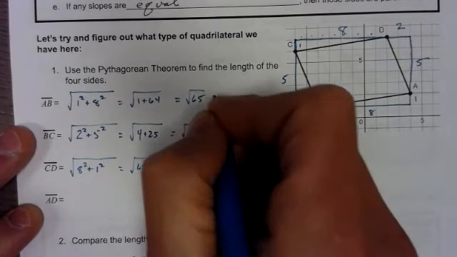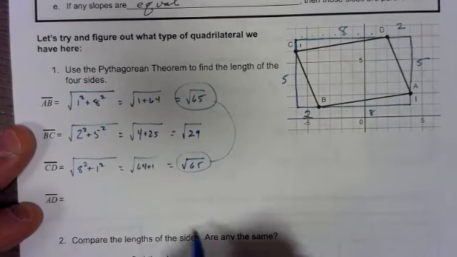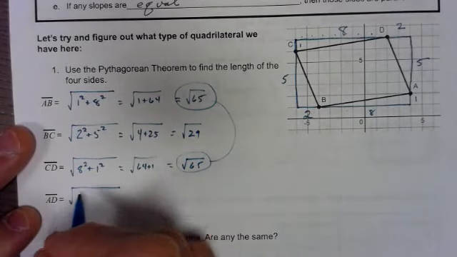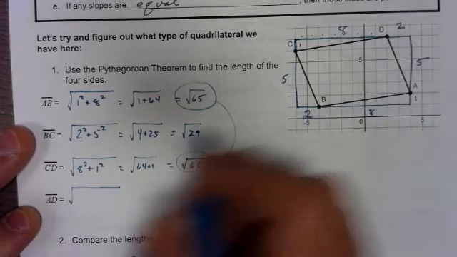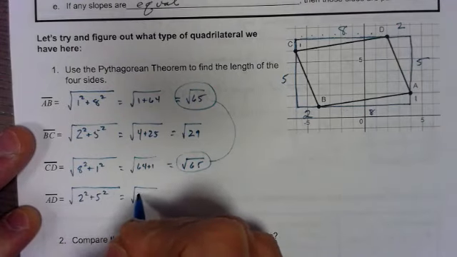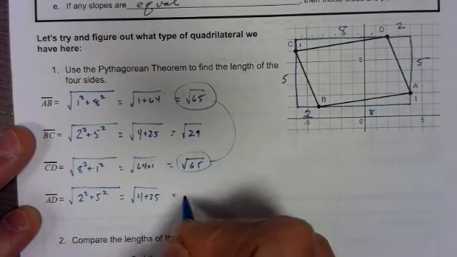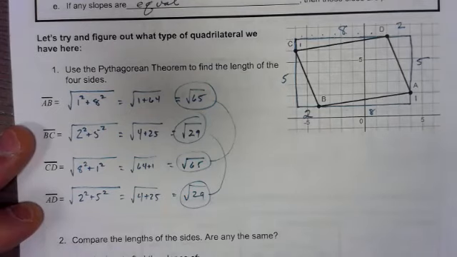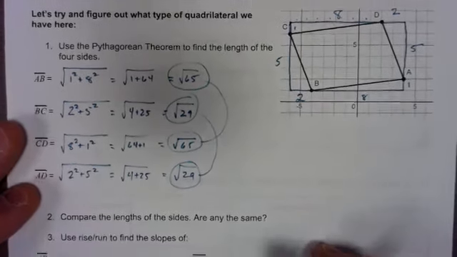So right away, I'm seeing that I have two congruent sides that match up with each other. And AD is going to be 2 by 5, which is equal to the square root of 4 plus 25, which is the square root of 29. Awesome. So now we have two pairs of matching sides.